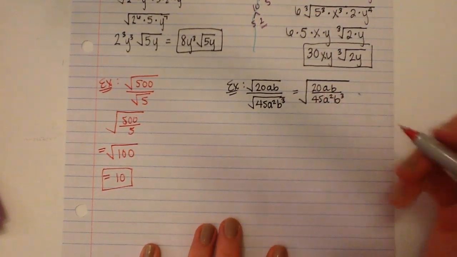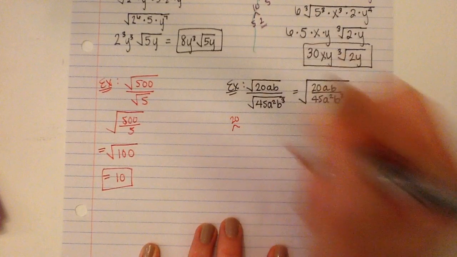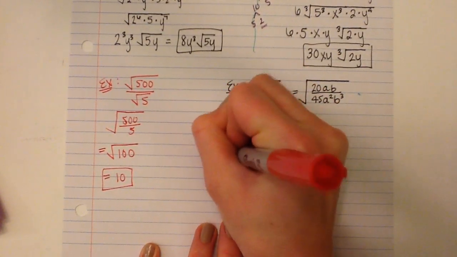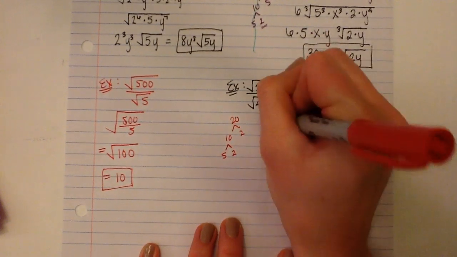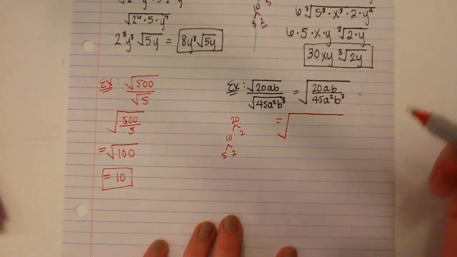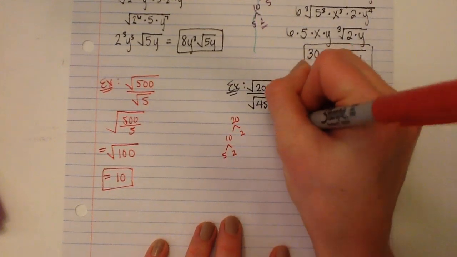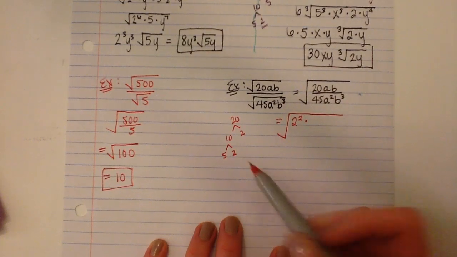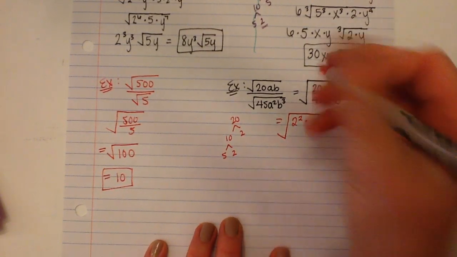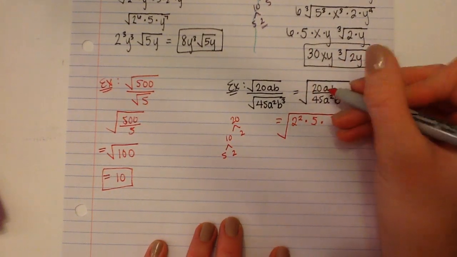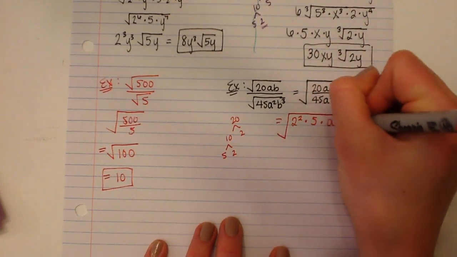So if we want to rewrite 20, if we do our little factor tree off to the side, that's 10 and 2, and 10 is 5 and 2. So we have the square root of, instead of 20, we have 2, and we have 2 2s, so it's going to be 2 squared, times 5, and there's only one 5, so times 5, times a times b.